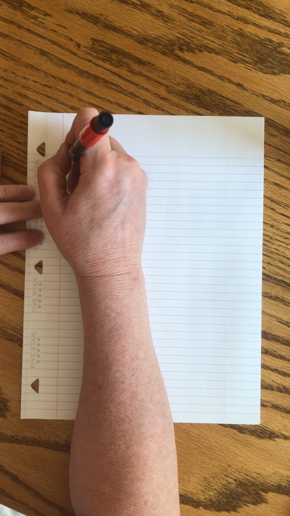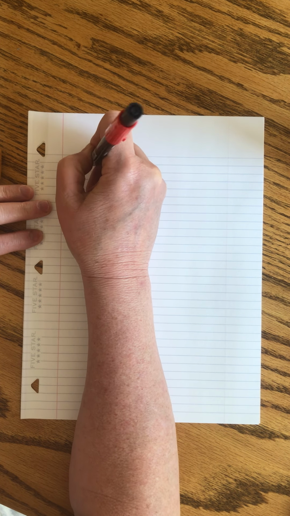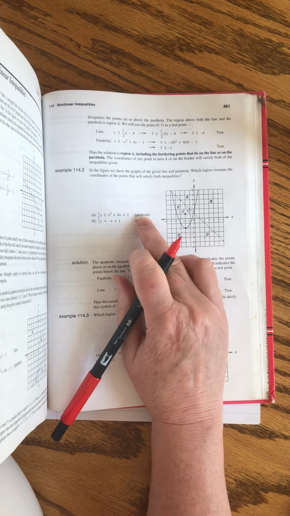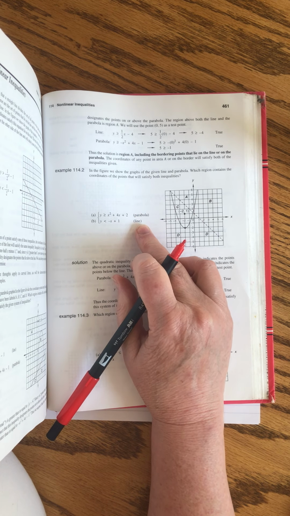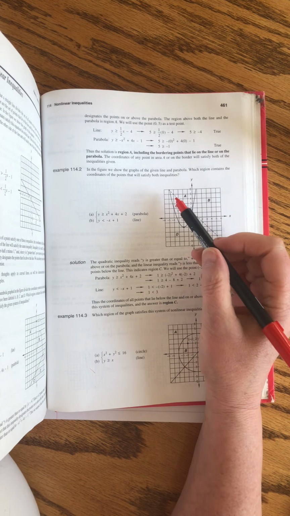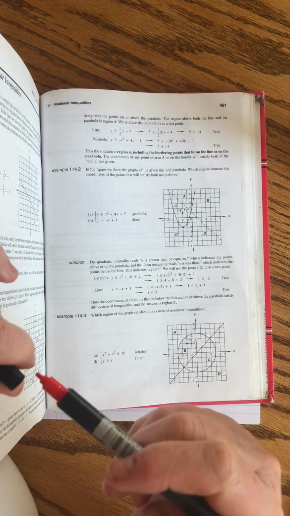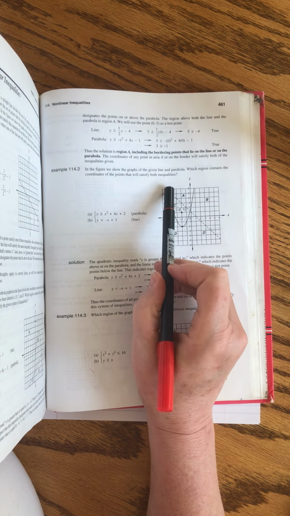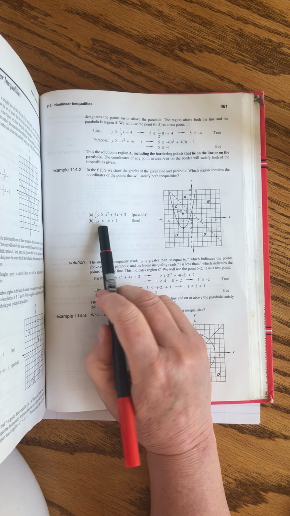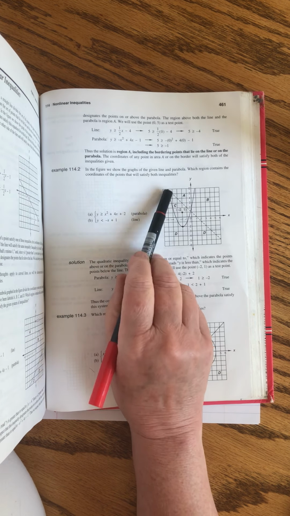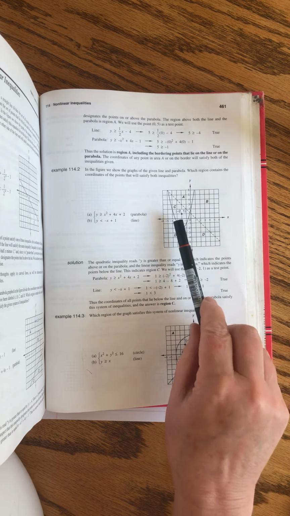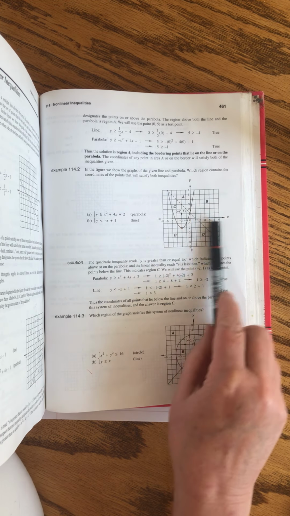Okay, example 114.2. All right, here's our new picture. This one is also a parabola and a line. John has drawn them so nicely for us, right? Here's the parabola. This one opens up. Here's the line. It's dotted. Oh, yeah, that makes sense because there's no equal sign under there. Okay, so there's above the line, below the line, inside the parabola, and outside the parabola.